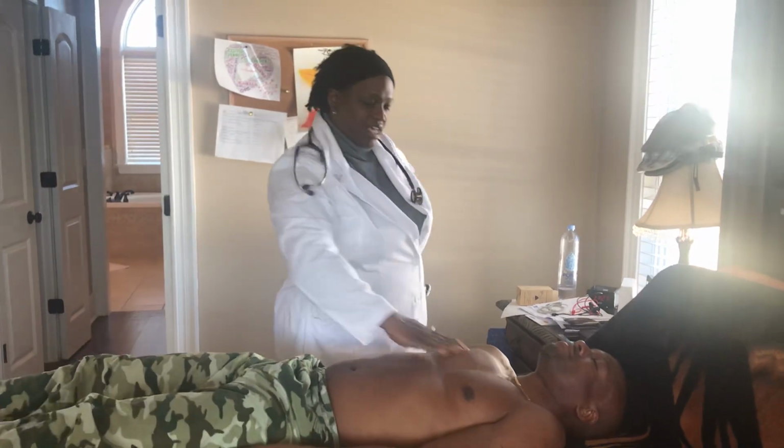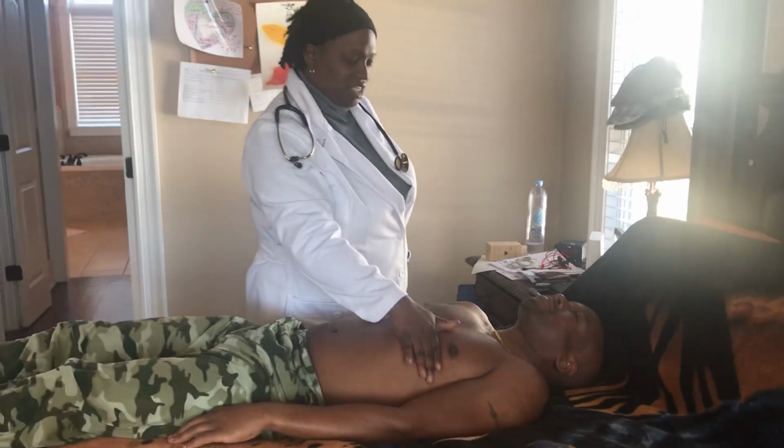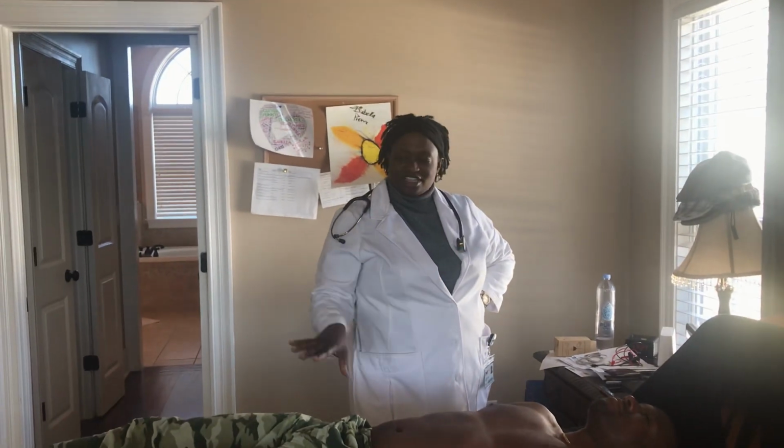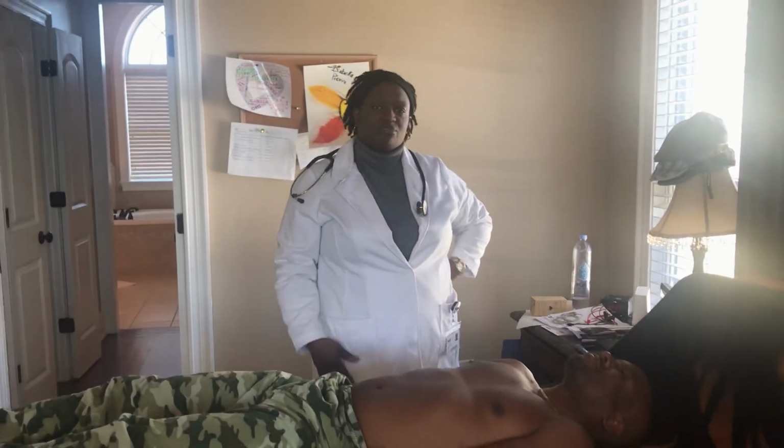Even when I palpated, I was checking for lifts and heaves. I didn't feel any lifts or heaves or anything like that. My patient's skin looks good, and that is going to be the end of my cardiac assessment.